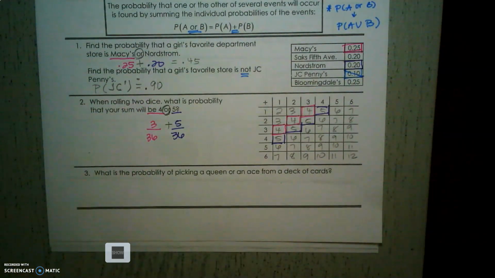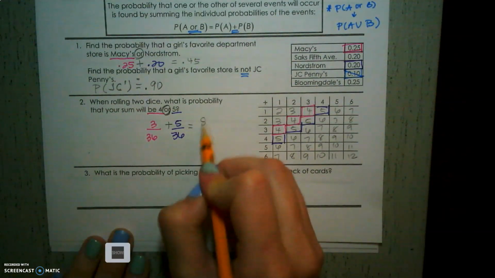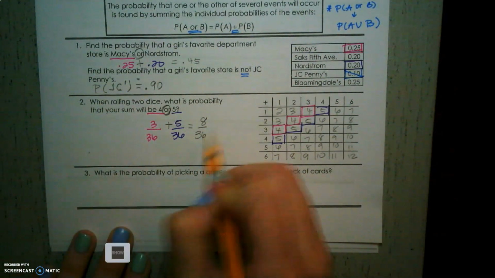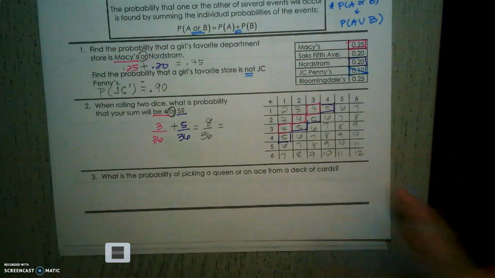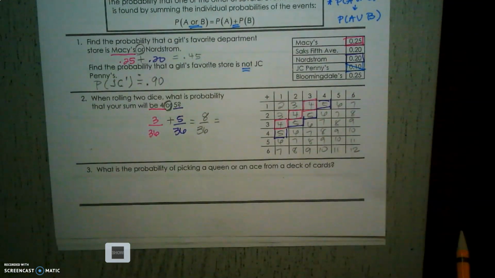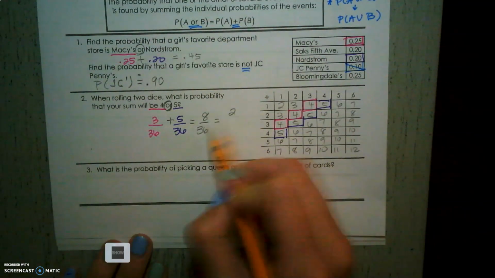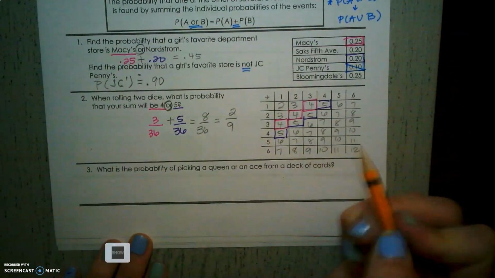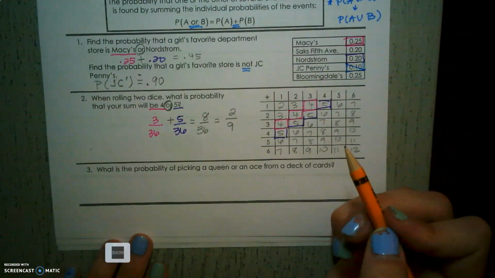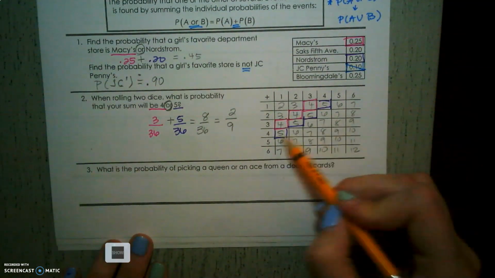So 4 and 5 can't be the same. 4 is its own number, 5 is its own number. That's what makes it mutually exclusive. So we'll add these up. We get 8 out of 36. But remember, these things can be simplified. So 4 can go in here twice. 4 can go in here 9 times. Right? 1, 2, 3, 4.